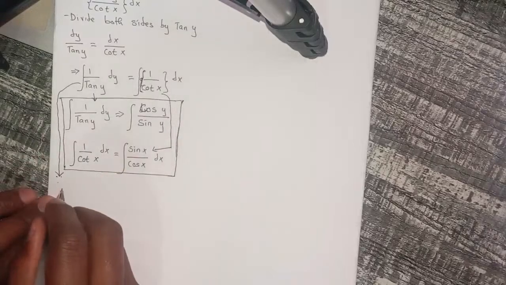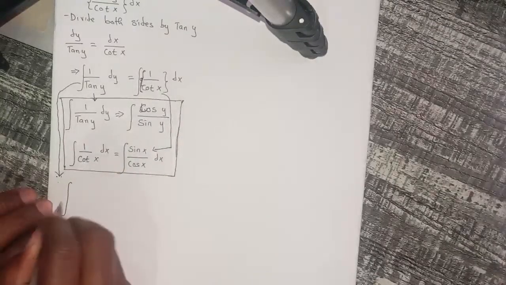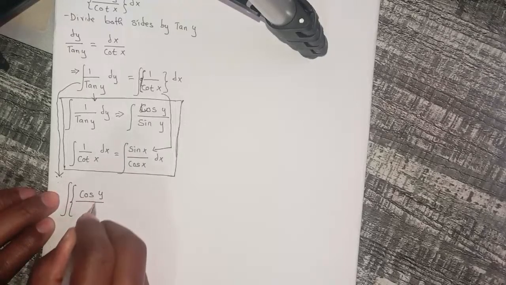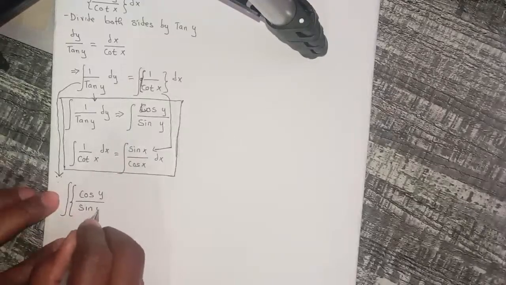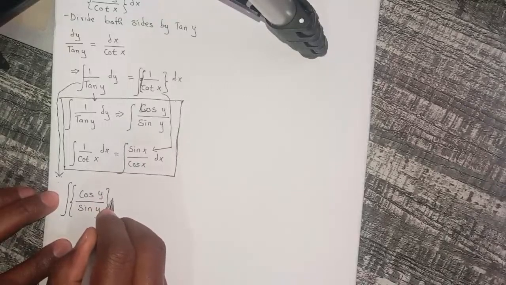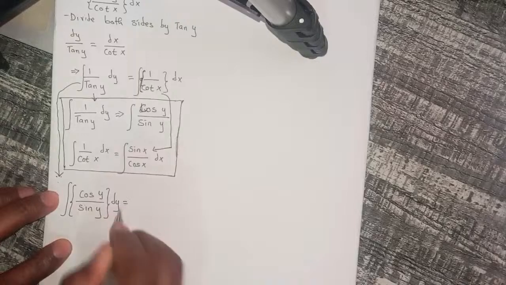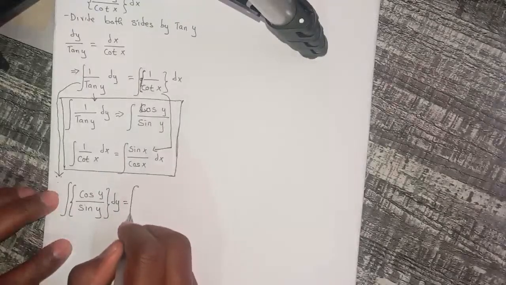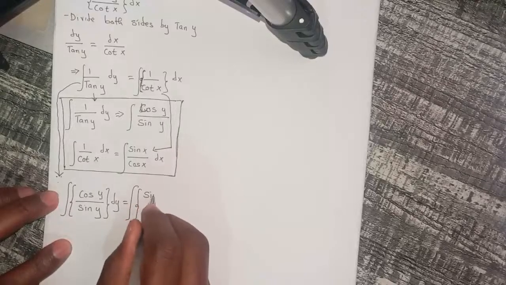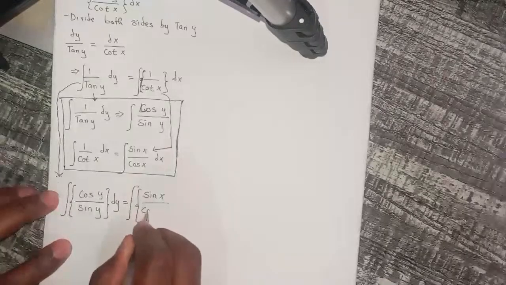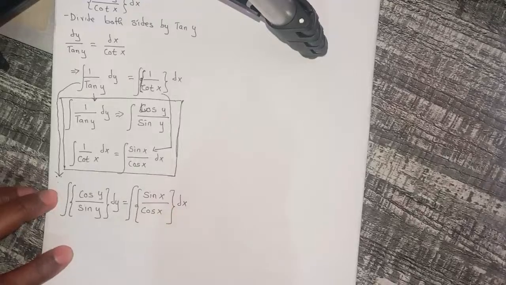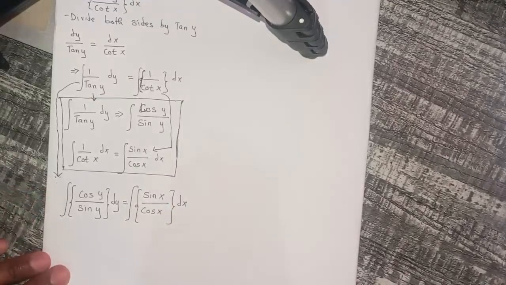So this is the integral of cos y divided by sin y with respect to dy being equivalent to the integral of sin x divided by cos x with respect to dx.